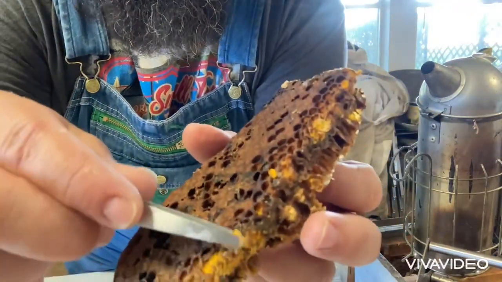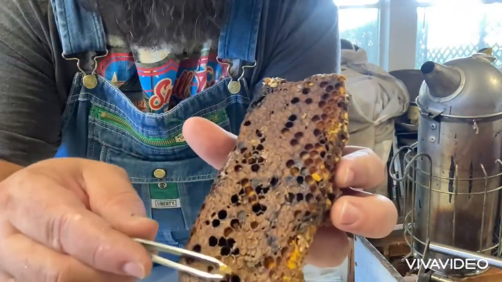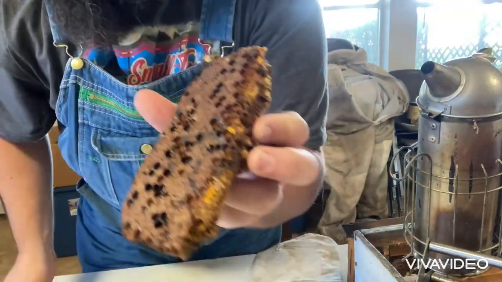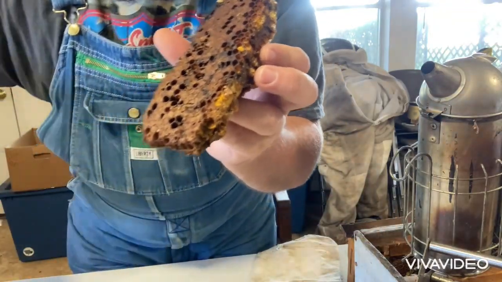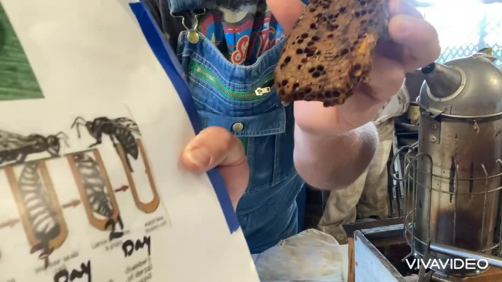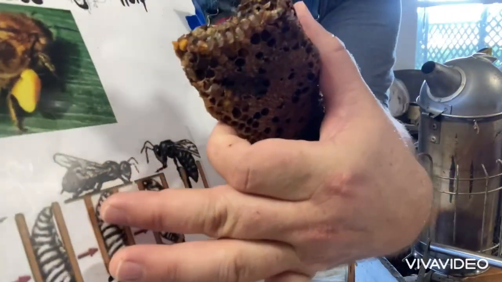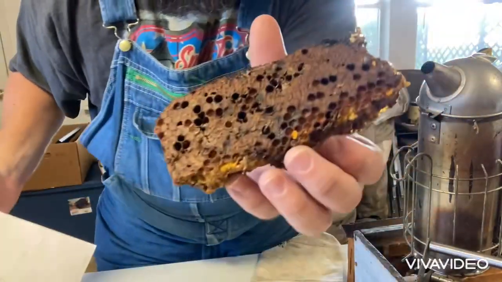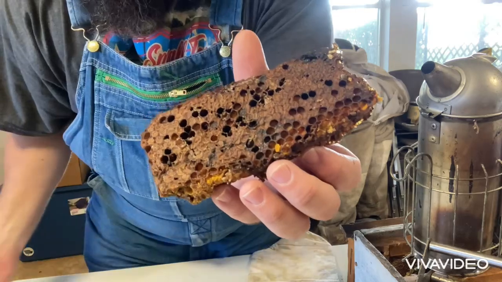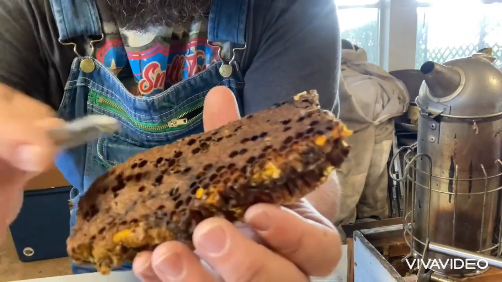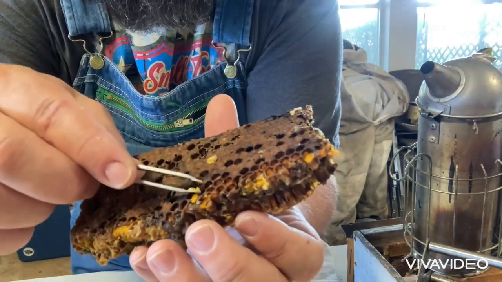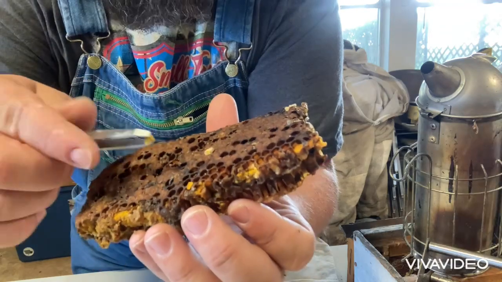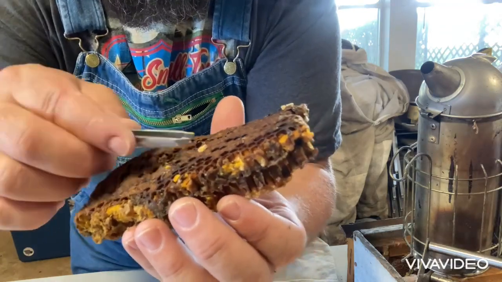That's all pollen. Now, these are all baby bees, and just like in that photo, the bee is capped right here. That is the capping. You see that line? This is the capping too. Now, we can see the pollens next to the babies. That way they can eat the pollen and feed the babies. Now, the babies come out head first.